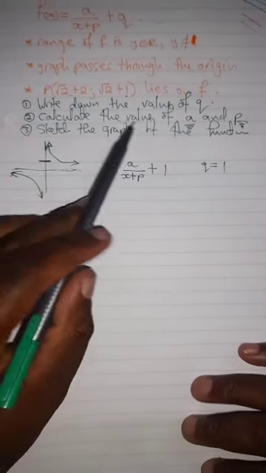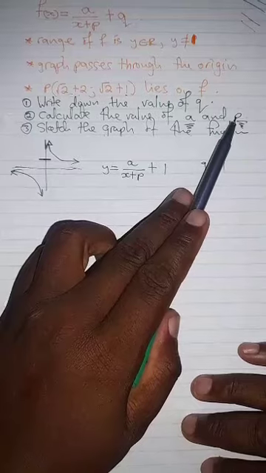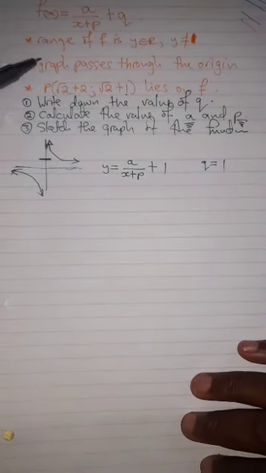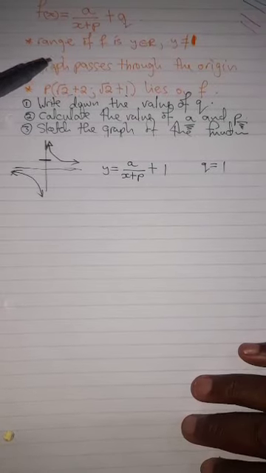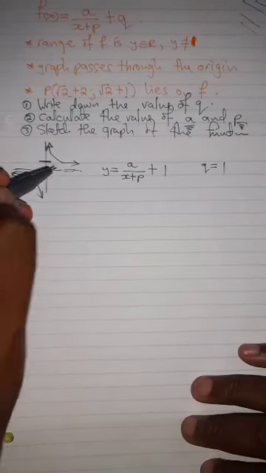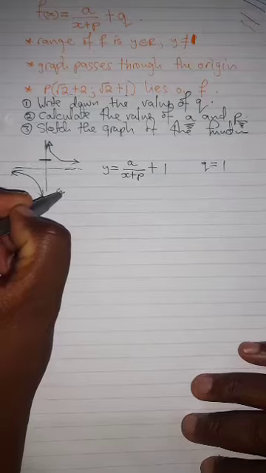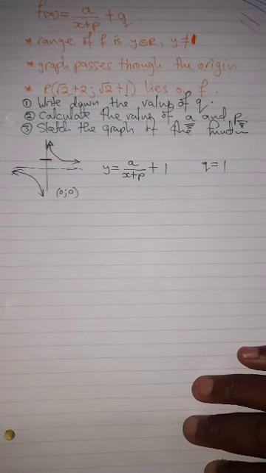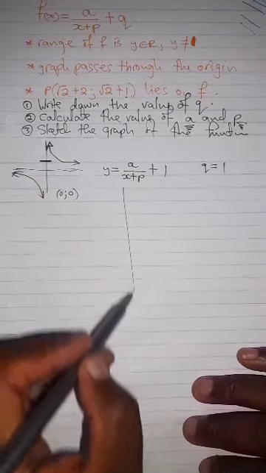Now calculate the value of a and p. How do we do this? We are given two sets of information. Number one, the graph passes through the origin, so we have the coordinate (0, 0).